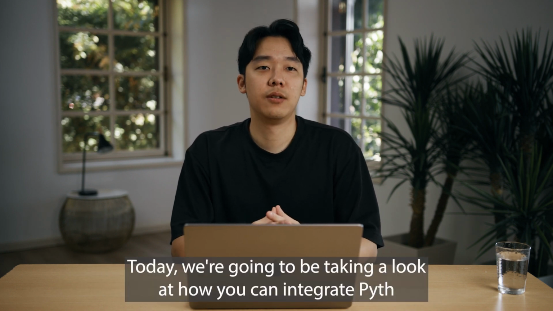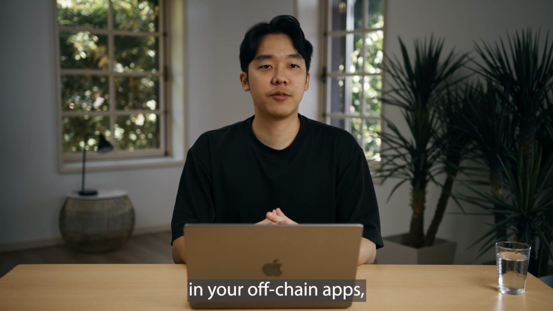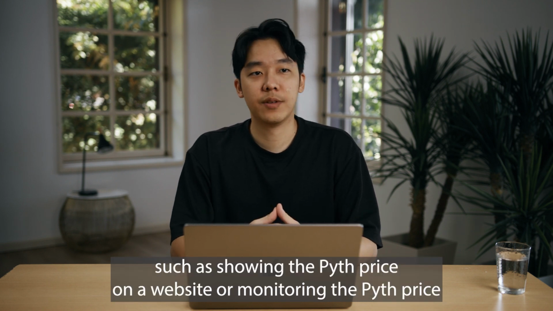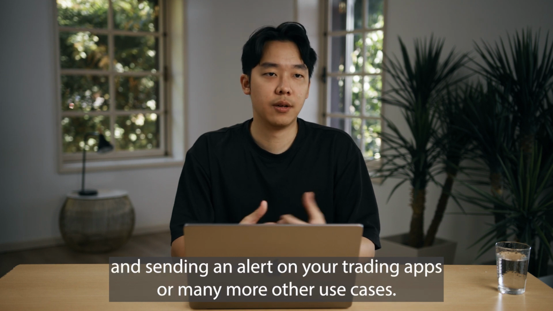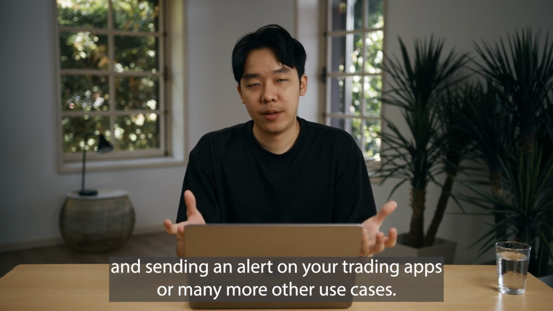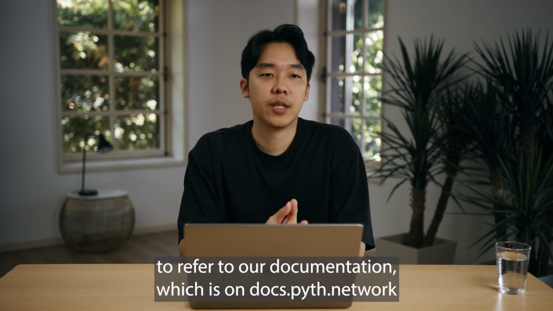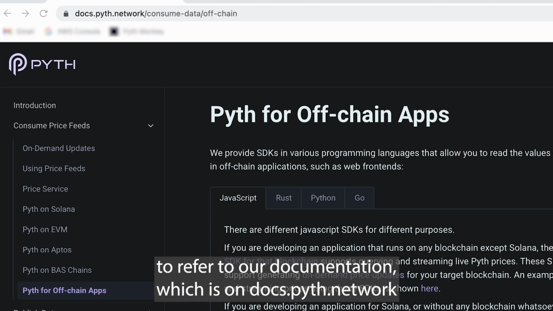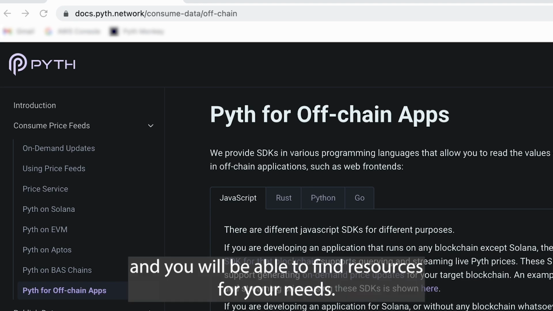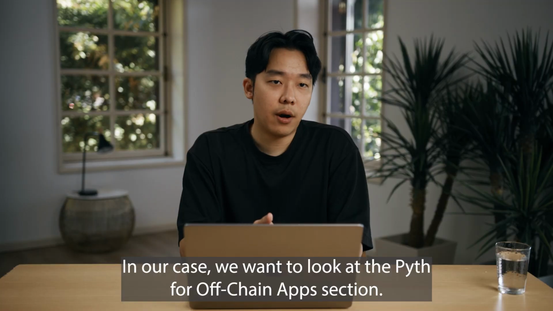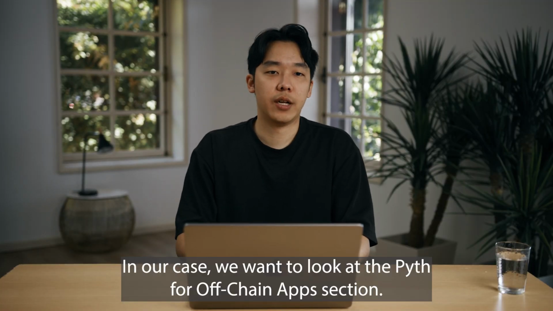Today we're going to be taking a look at how you can integrate Pyth in your off-chain apps, such as showing the Pyth price on a website or monitoring the Pyth price and sending an alert on your trading apps, or many more other use cases. And as with every other piece of information you need, I suggest you refer to our documentation, which is at docs.pyth.network, where you will be able to find resources for your needs. In our case, we want to look at the Pyth for off-chain app section.